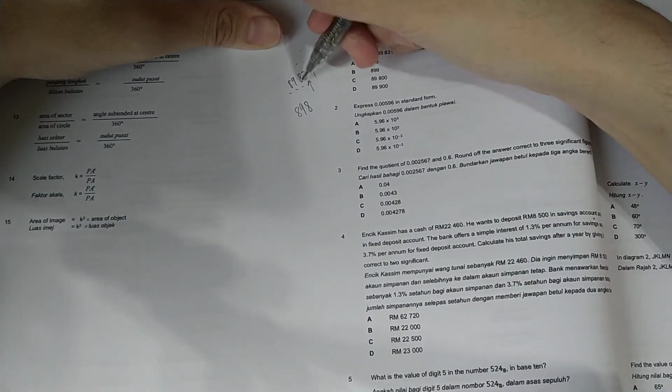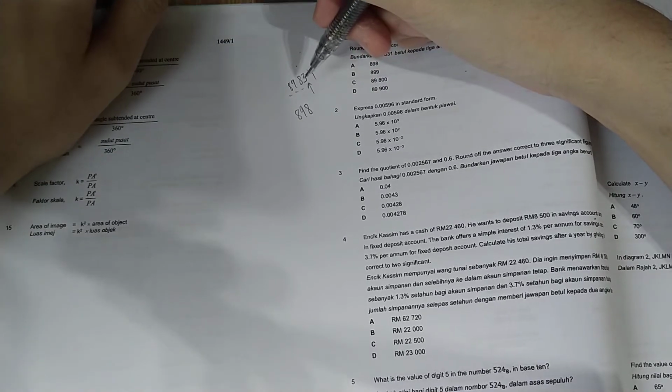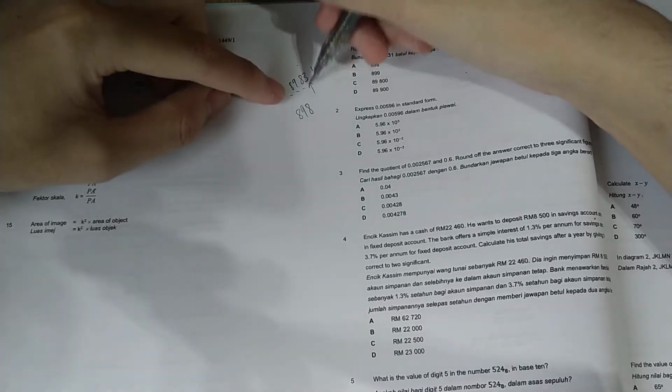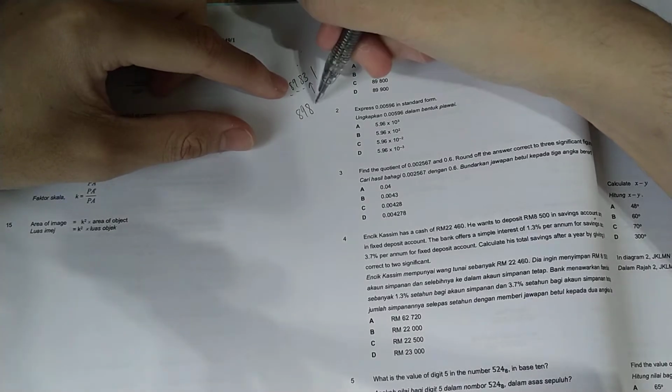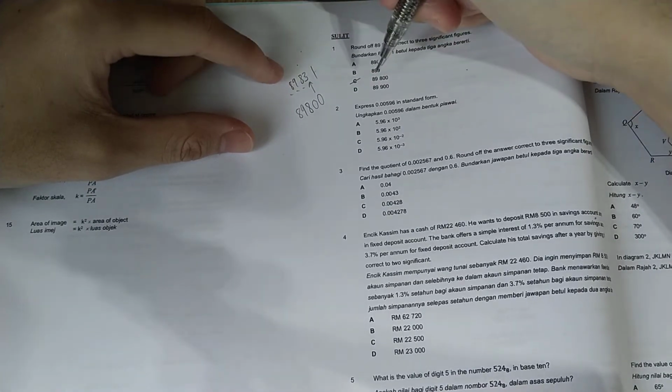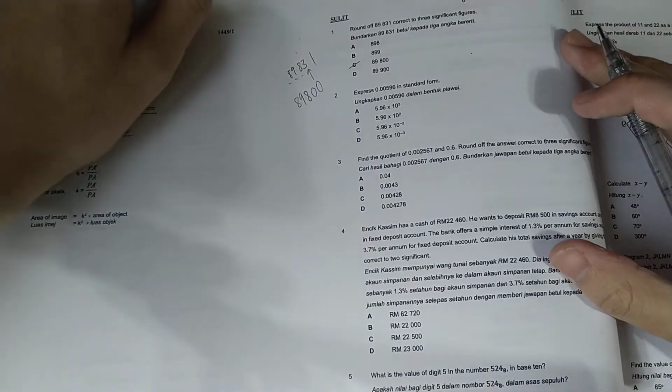It can't be that 89831, after you round off, you get 898. Does it make sense? Of course not, right? When you round off, the number should somehow be close to the original number. So the 2 numbers here, you actually have to replace with 0. So the answer is actually C.